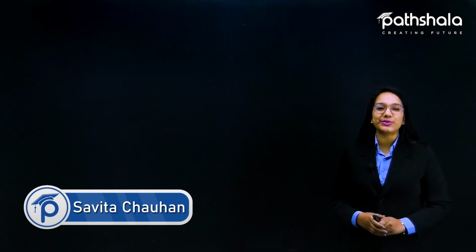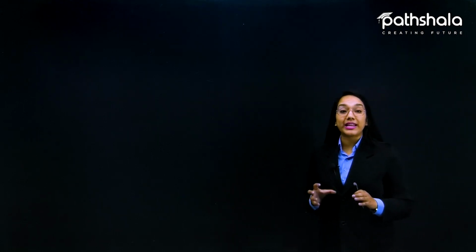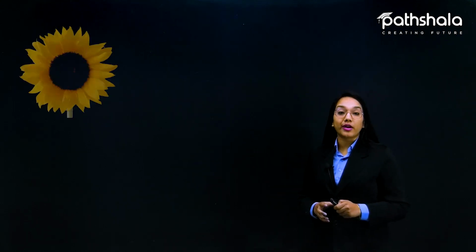Let's just start a new chapter today called arithmetic progression. So you must have observed many things in nature that follow a certain kind of pattern. For instance, if I'm talking about this sunflower, the petals of this sunflower are following a certain kind of pattern.